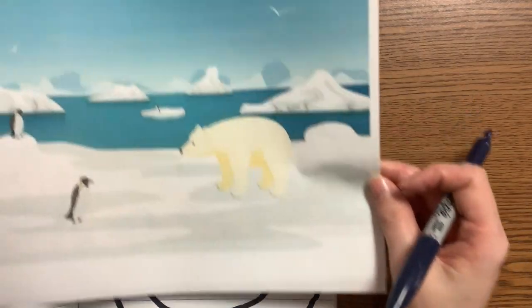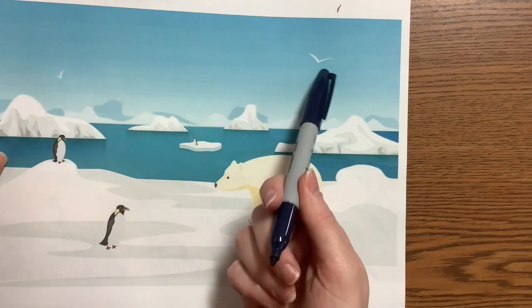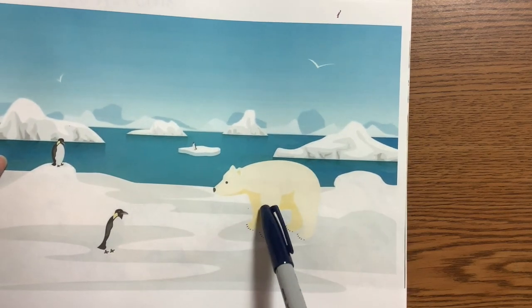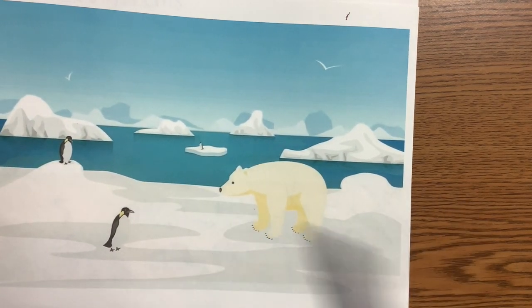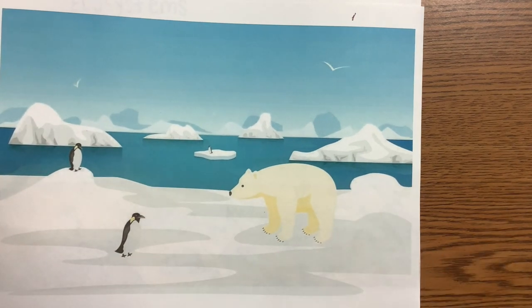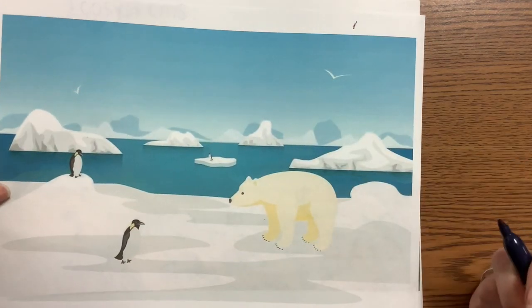So, for example, in this Arctic, we have living things. We have birds, it looks like. We have penguins, and we have a polar bear. Those are all living things. They breathe, they move, they reproduce. We also have non-living things. We have this ice, and we have water.